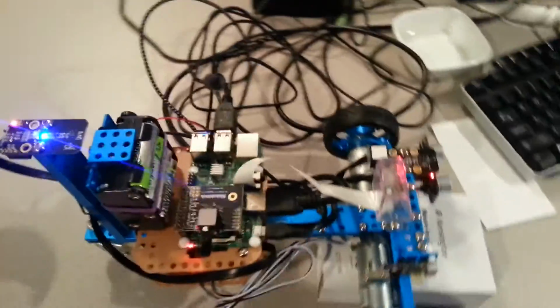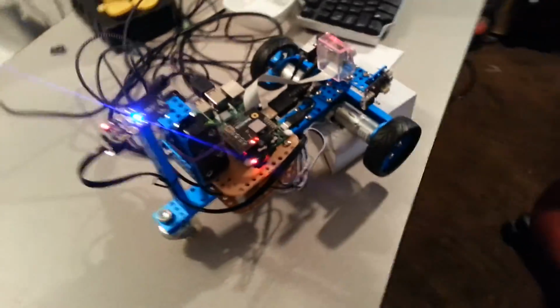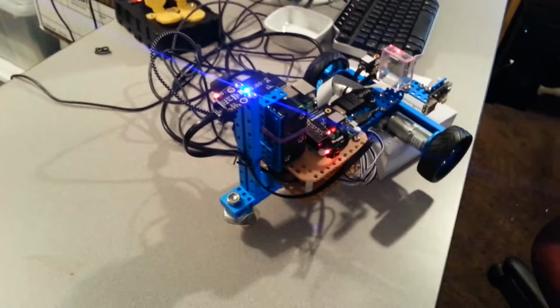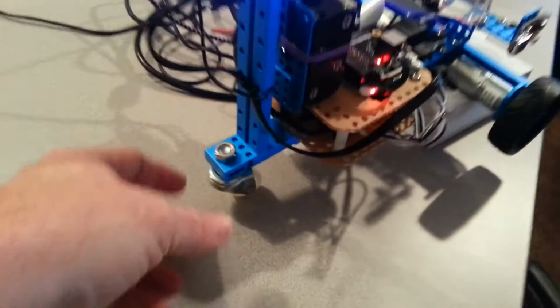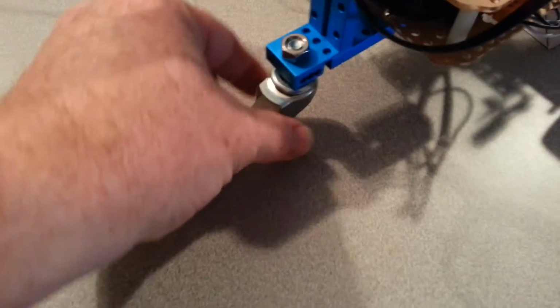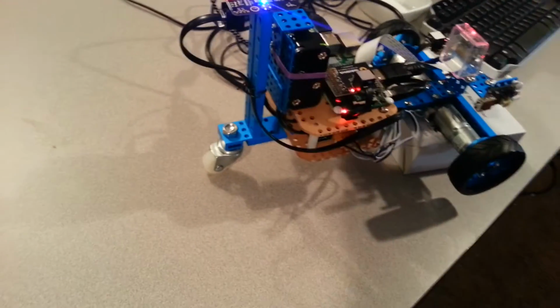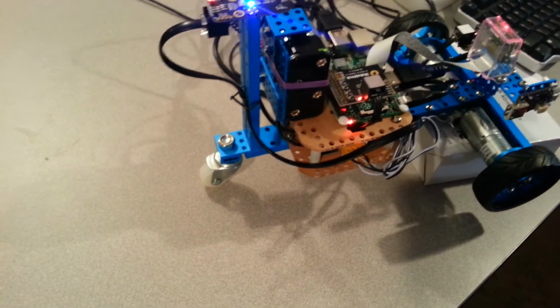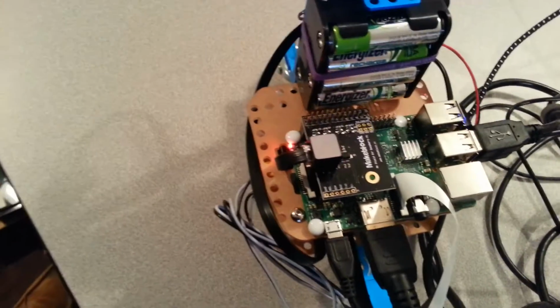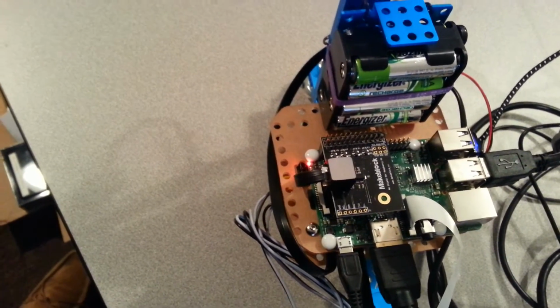In order to reduce the torque, in the first version I had treads, and I also had a 4-wheel design. In order to reduce the amount of work that those motors had to do, we just threw a swivel wheel on the back, and that reduced the amount of work the system had to do and let us move forward.